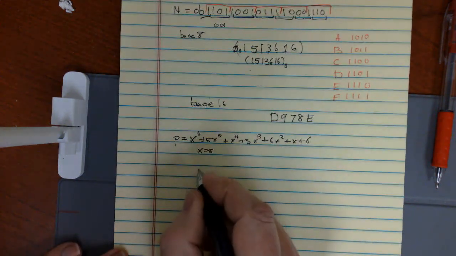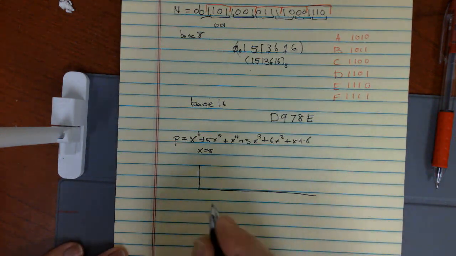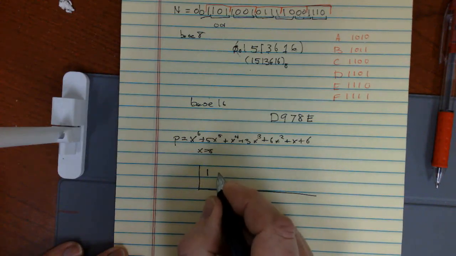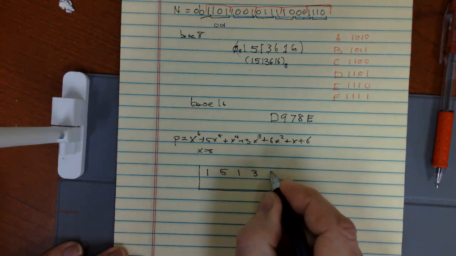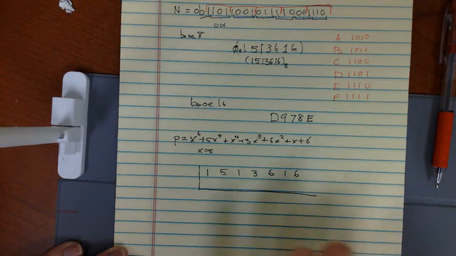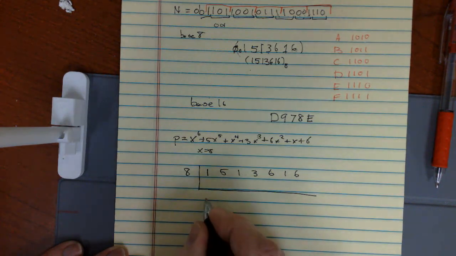Okay, so I will evaluate using the synthetic division method or Horner's method. We go 1, 5, 1, 3, 6, 1, 6, which again, is just copying down the digits from the base 8. I'm going to evaluate it at 8.